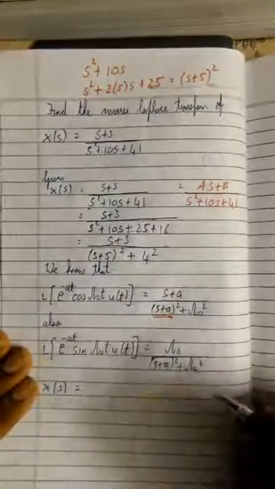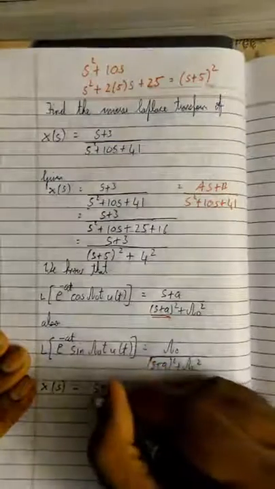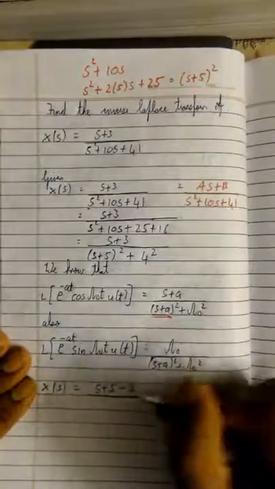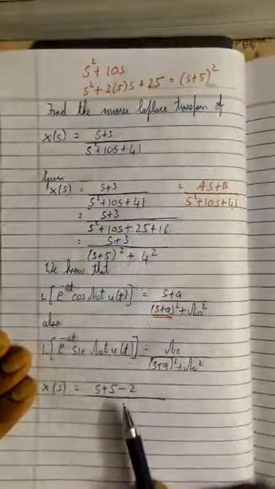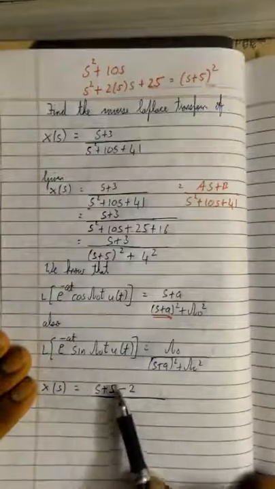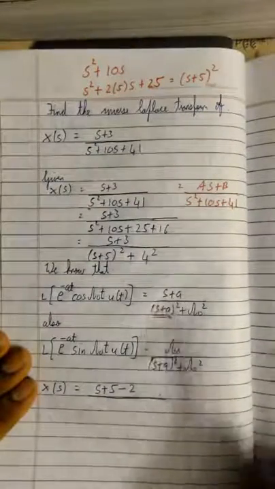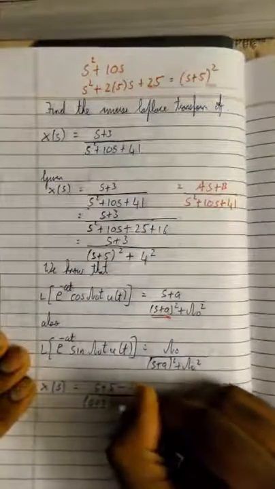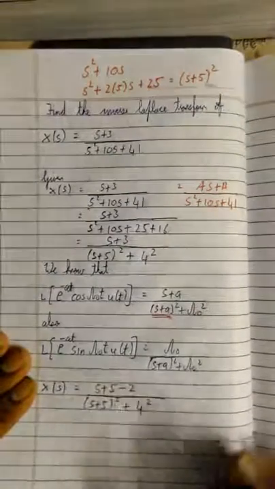X of s is equal to s plus 5 minus 2, which is nothing but 3, right? This 5 minus 2 is 3. So I have written this in this format. Why? Because I want to create s plus 5 in my numerator so that I can have s plus a in the numerator. So this becomes (s plus 5) the whole square plus 4 square.